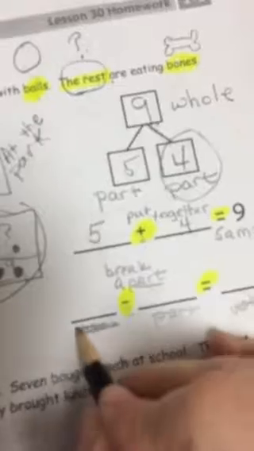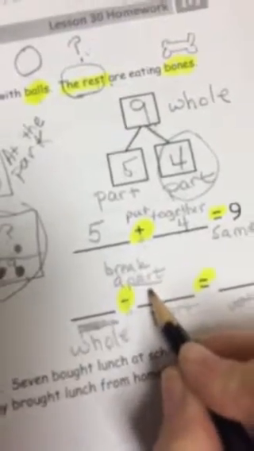Oops. Miss Domingue made a mistake. Oh no. I wasn't paying attention to the signs, the symbols. Oh my gracious, look at that. They are not the same. I've got to put my whole number here. My whole can be broken apart. We can break apart the big number. Whole. 9. I'm so glad you helped me with that.